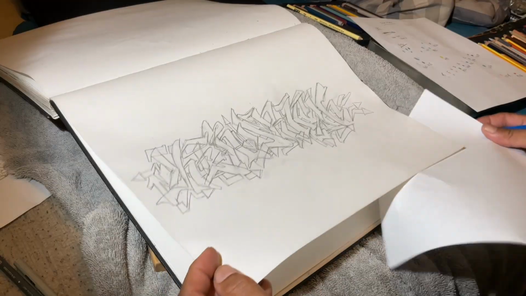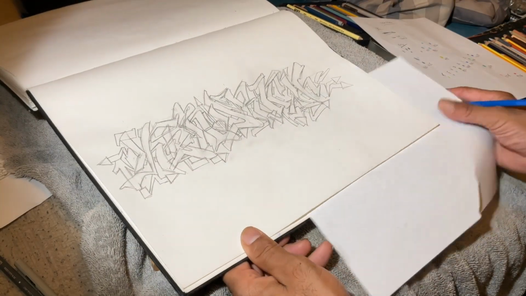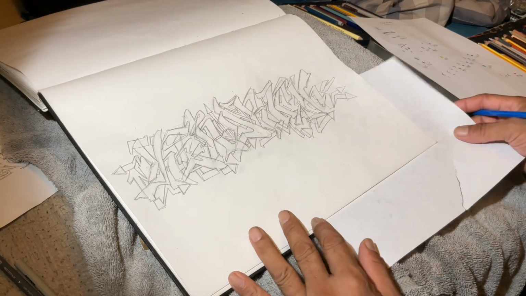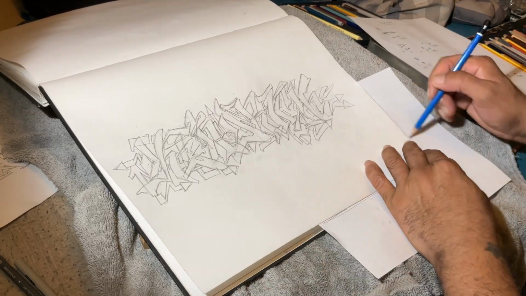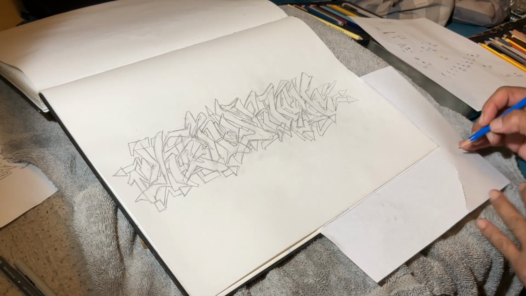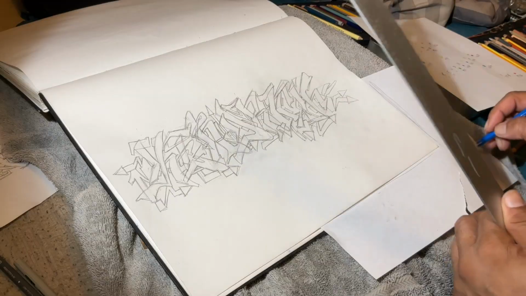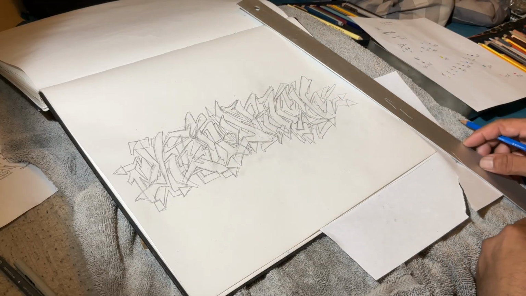Stage 3. Now we move on to stage 3. If you want to give your wildstyle graffiti a three-dimensional block letter look, we have to use an artist technique called perspective drawing. Before I begin, I place an extra sheet of paper underneath my drawing page.